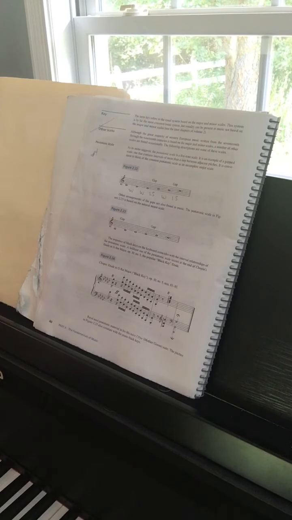Either 3 black keys and 2 black keys, or 2 black keys and 3 black keys. So the sequence of black keys on the keyboard coincides with the interval relationships of a pentatonic scale.